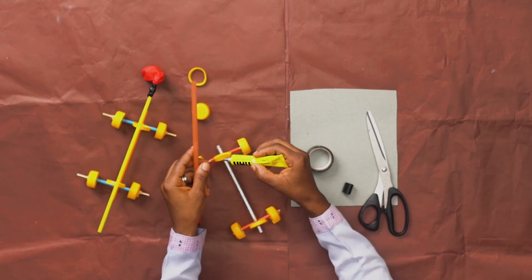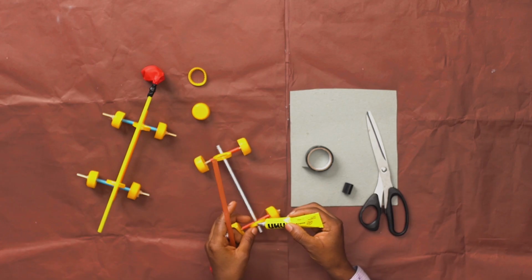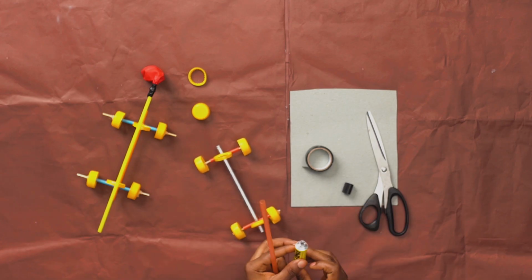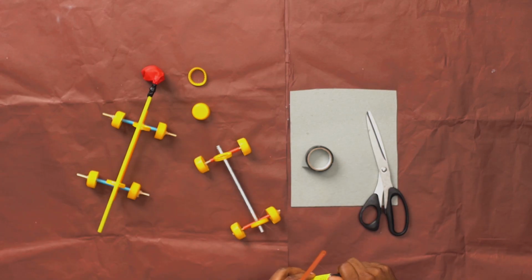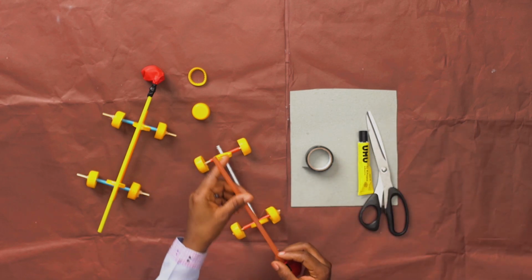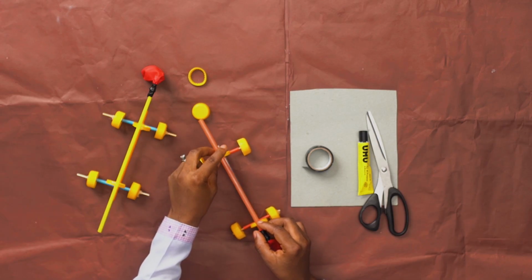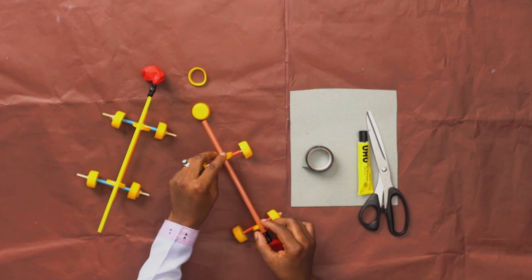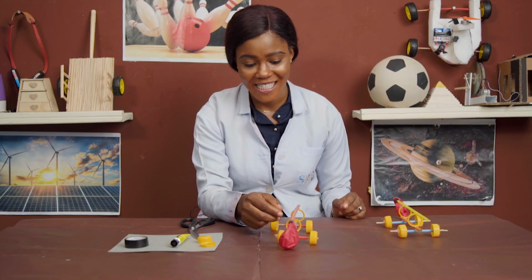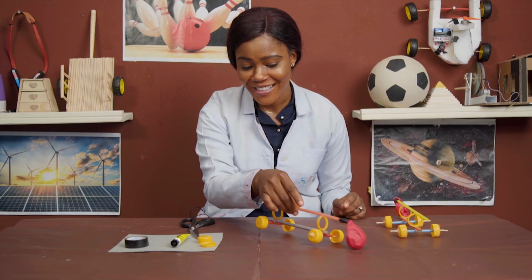Get my glue again. Neatly place this and we allow it to dry. Okay. Now, after some few minutes, the balloon car is dried up, and this is the end result of our project.